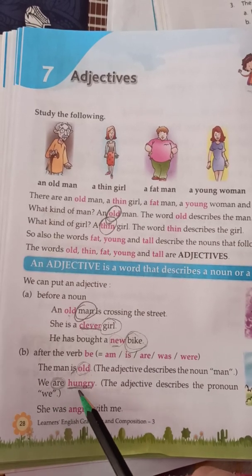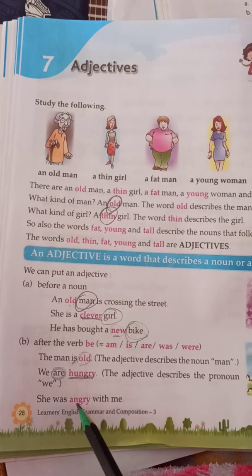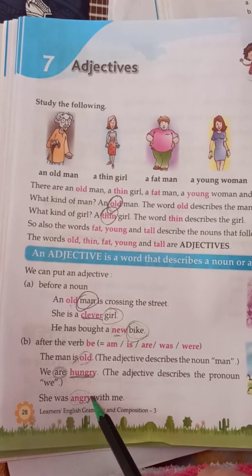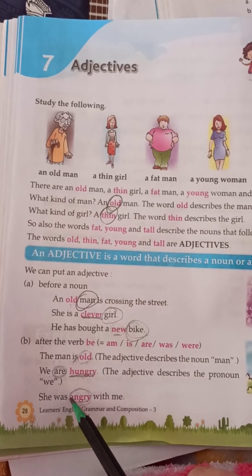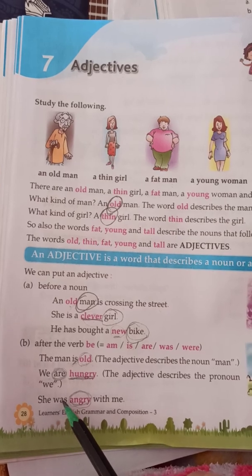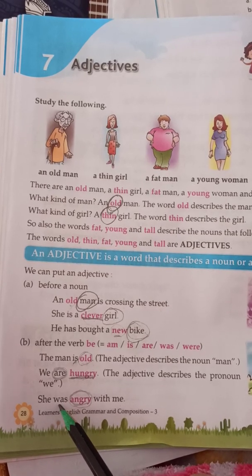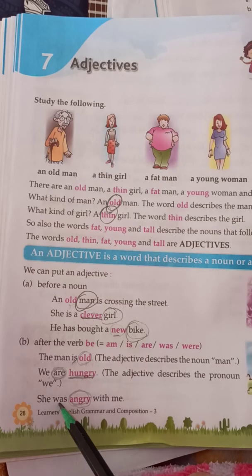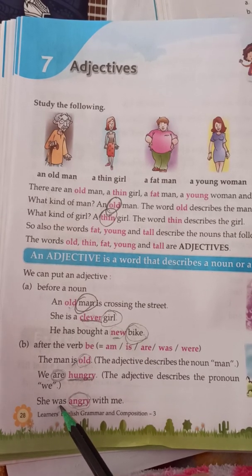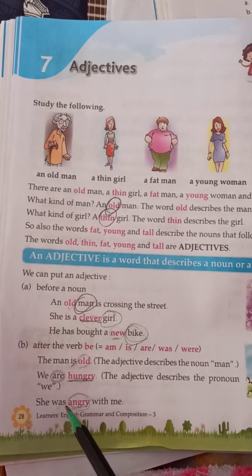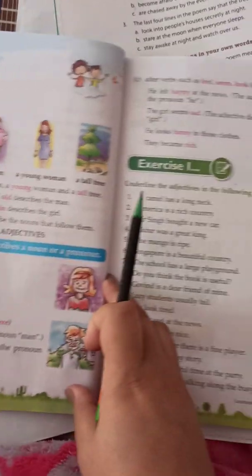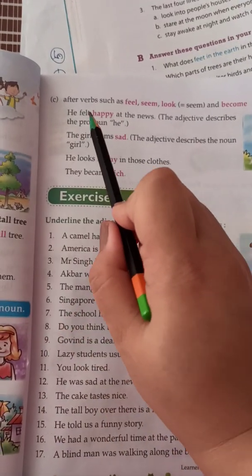We are hungry. She was angry with me. Now, angry is the adjective. It is the describing word, isn't it? And we put it after the verb was, isn't it? We put it after the verb, after was. She was angry with me. Now, do you understand? Okay, now let's see the third one.